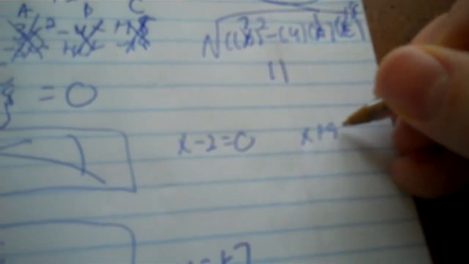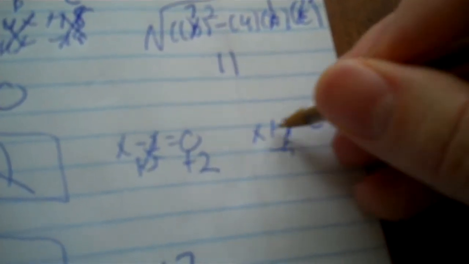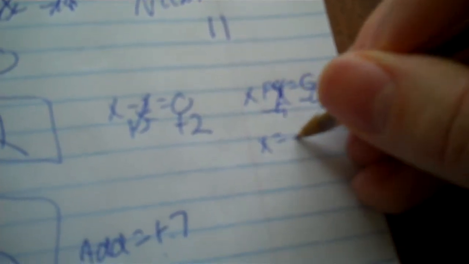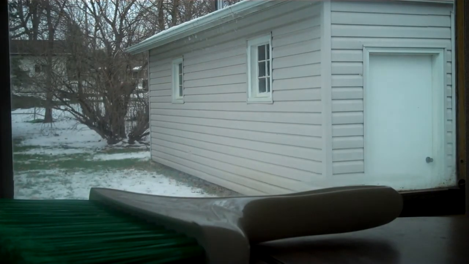Okay, so x minus 2 could equal 0, x plus 9 could equal 0, so I add 2. And that takes me to 2. I minus 9, that takes me to negative 9. 2 and negative 9. Okay, 7 and 8.